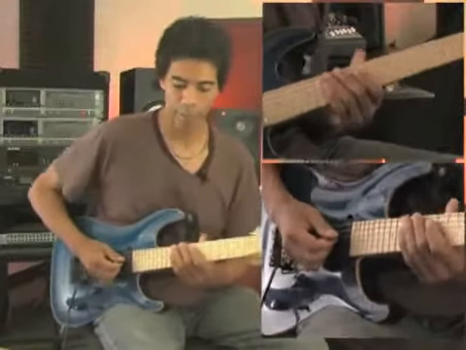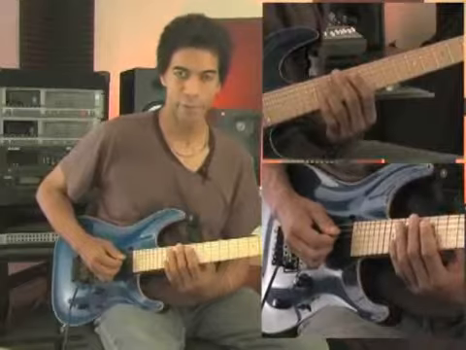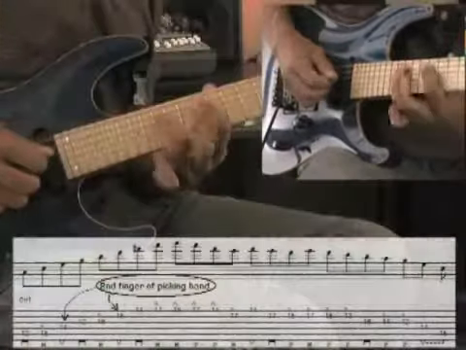So let's see what this sounds like at a moderate tempo, and then we'll speed it up.